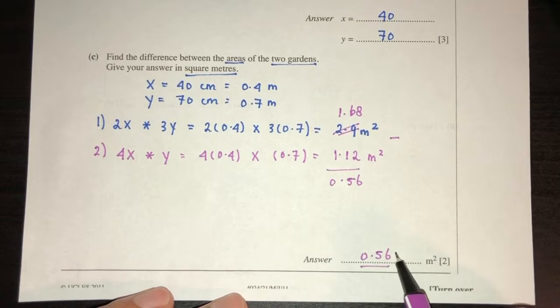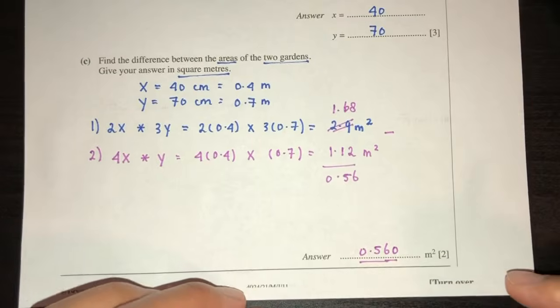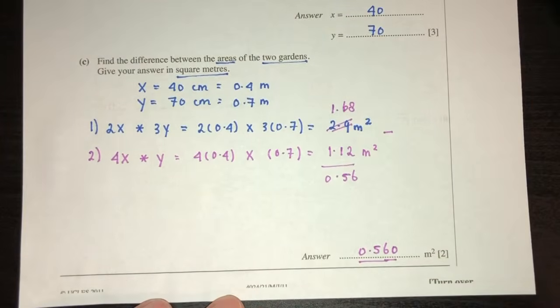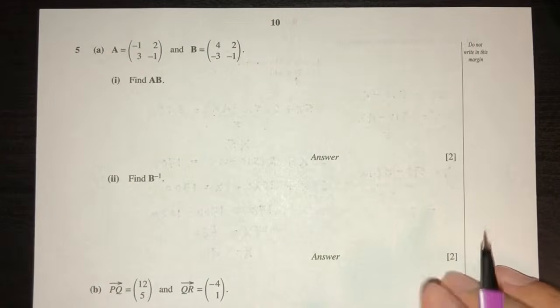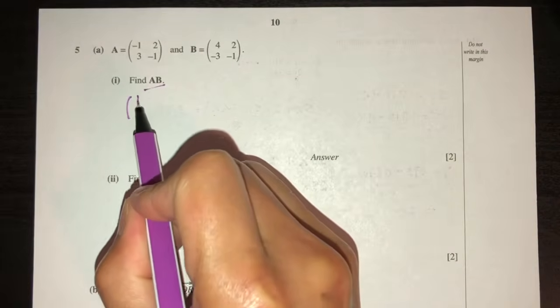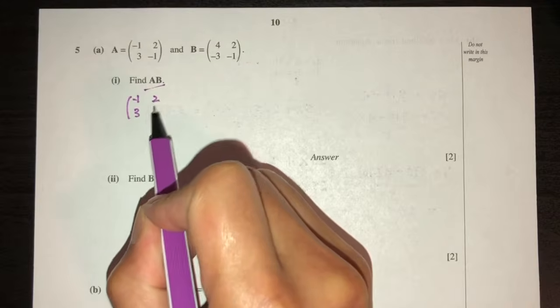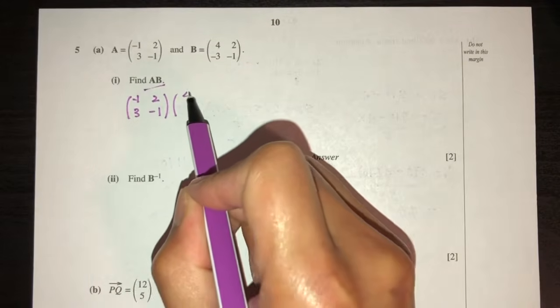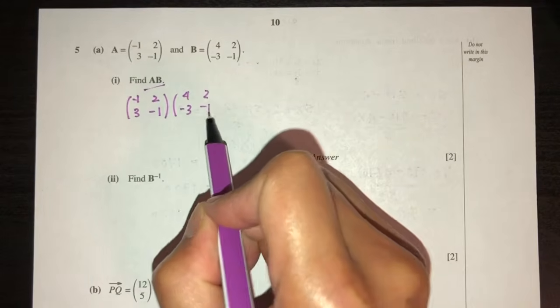So you can write one more 0 for 3SF. And that is your question number 4. Now let's move on to question number 5. So part A, we have to find AB. So let's do that. A is minus 1, 3, 2 minus 1. B is 4, minus 3, 2 minus 1.